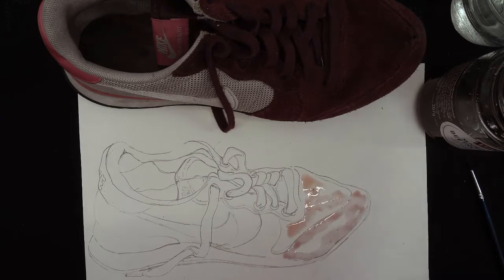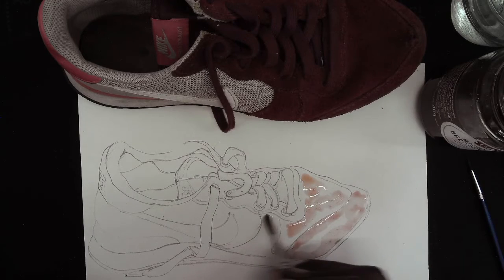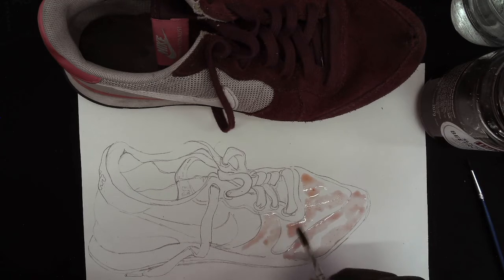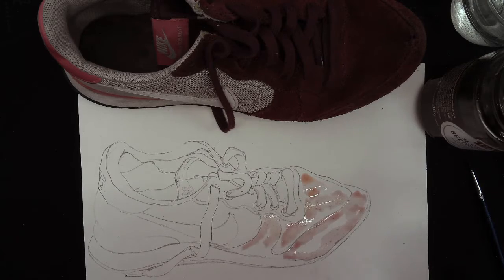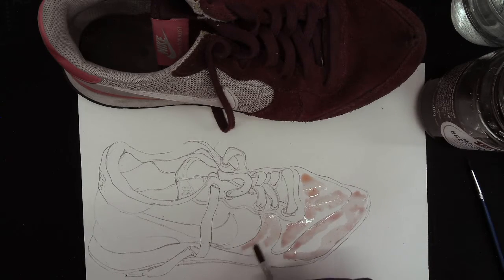I'm just doing the darkest areas first, and if it's hard to see darker tones, squint your eyes when you look at your subject. That cuts out the light coming into your eyes and reduces the image into more tonal values, which makes the tones easier to see.